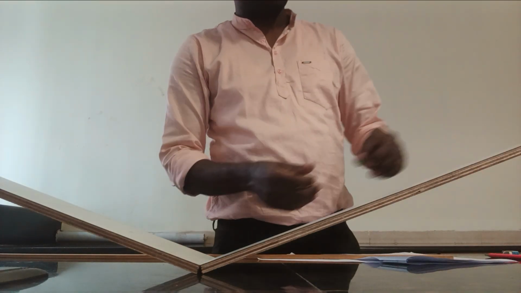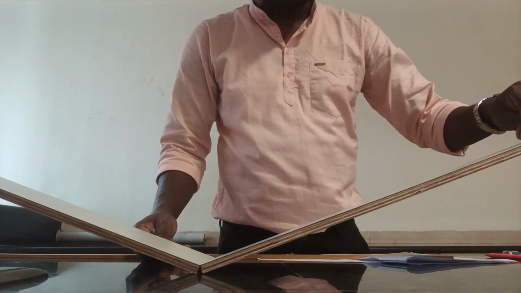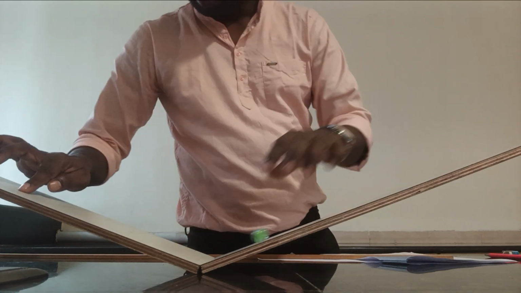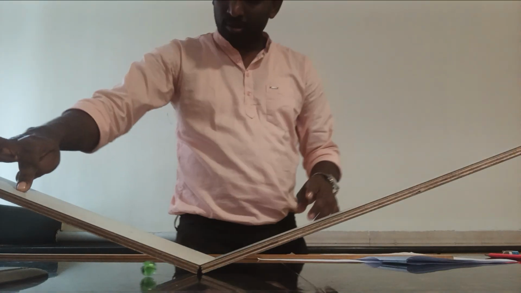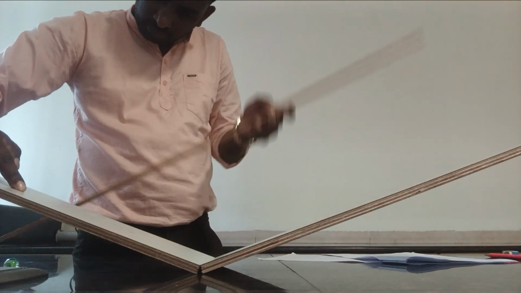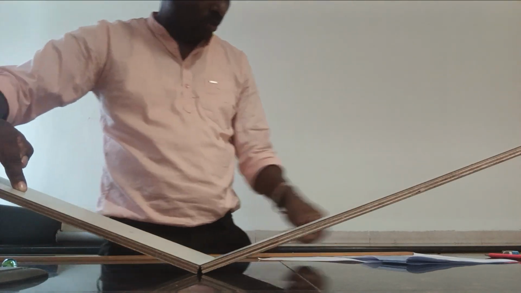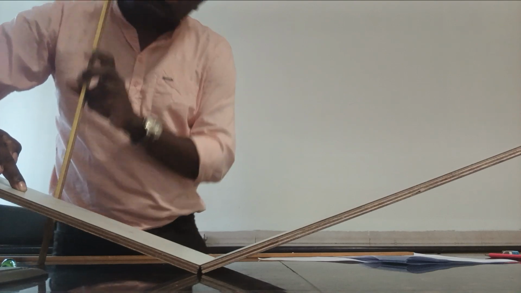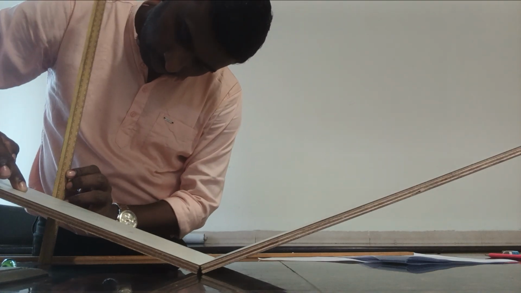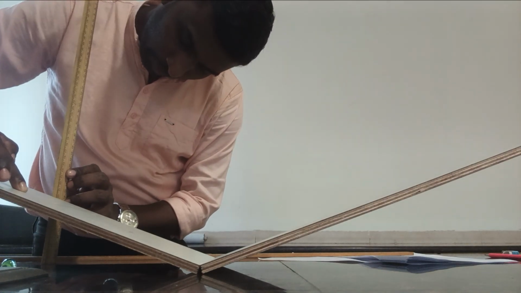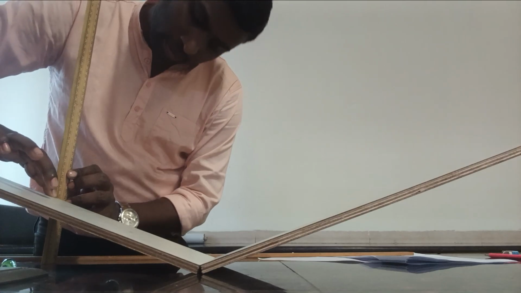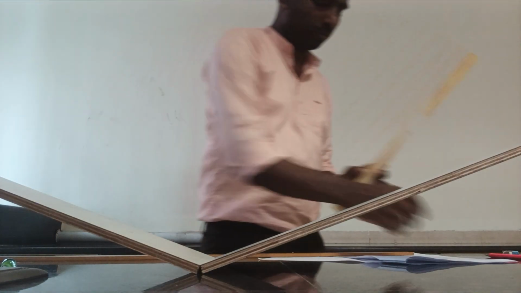Then again I keep it at the same height, 16.5. Here, how much height is there? Here the height comes 9.8.